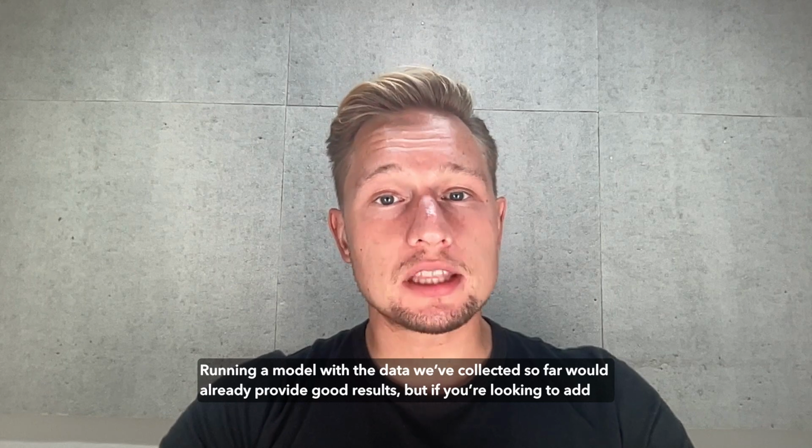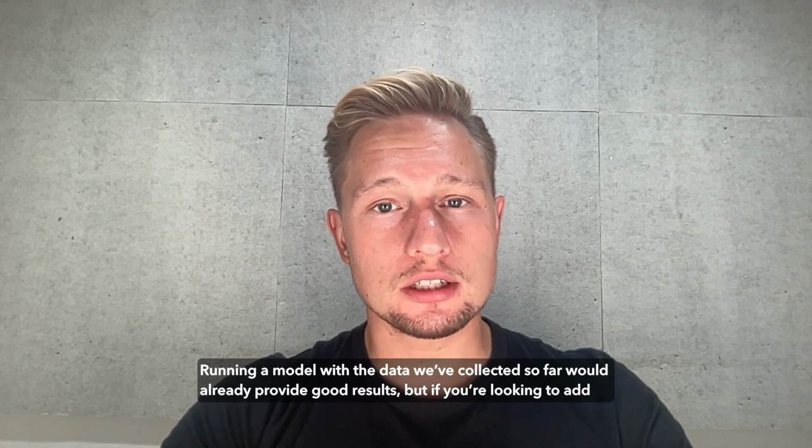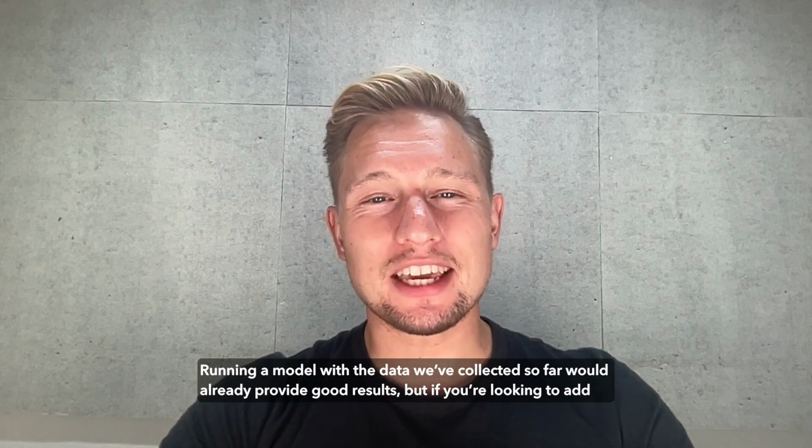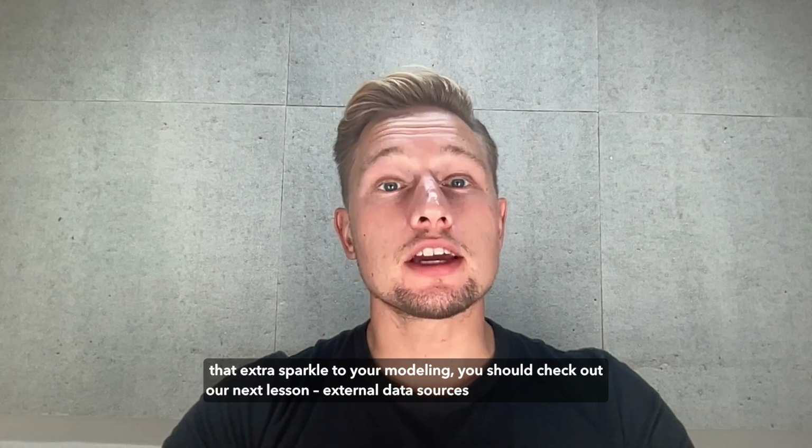Running a model with the data we've collected so far would already provide sufficient results. But if you're looking to add that extra sparkle to your modeling, you should check out our next lesson, External Data Sources. See you there!